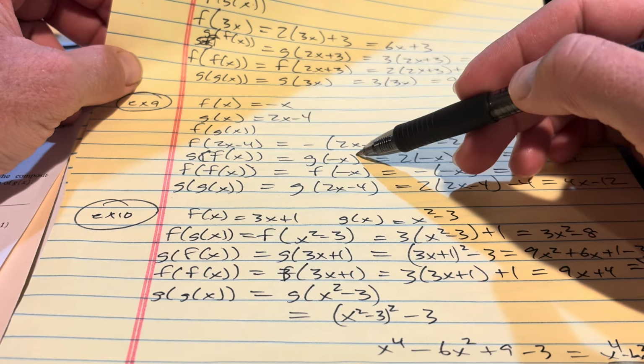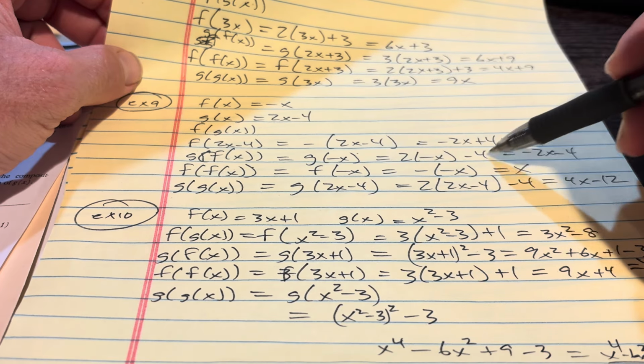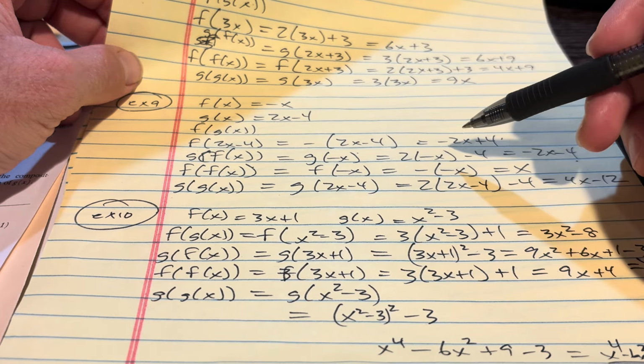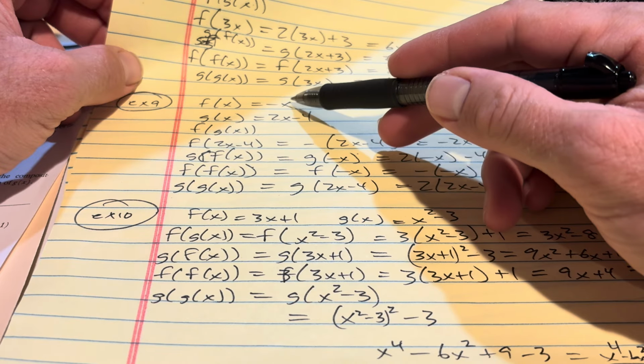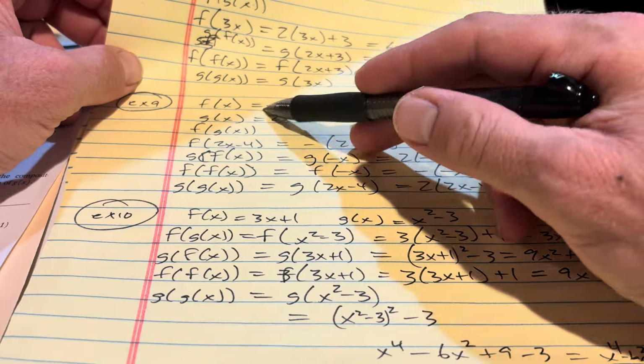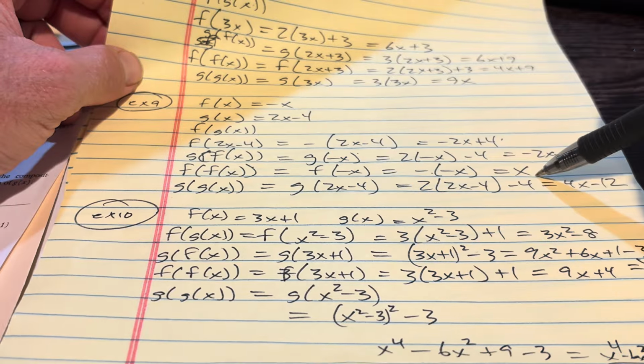F of x is a negative x. So it's going to be 2 times negative x, minus 4. Then I'm going to have f of f of x. So it's f of negative x. I'm going to plug negative x in for x here. So it's going to be the opposite of negative x, which is simply x.